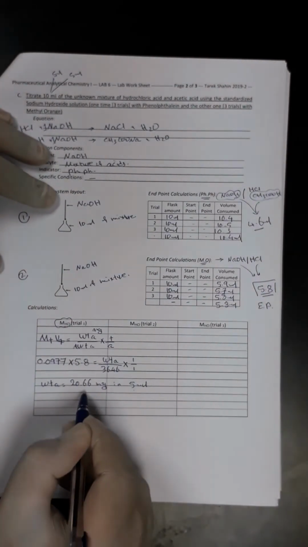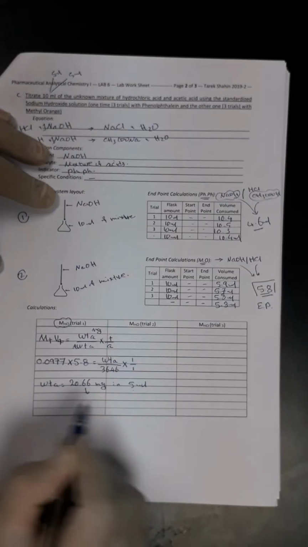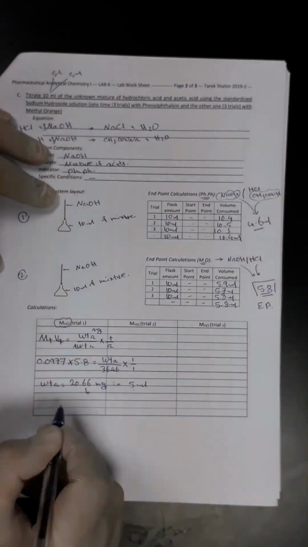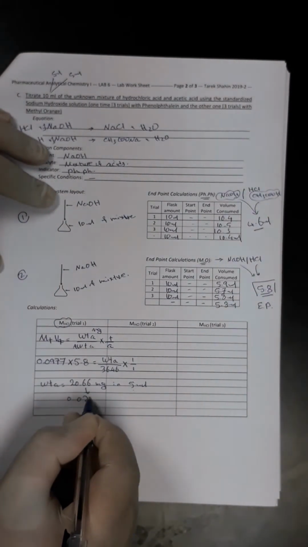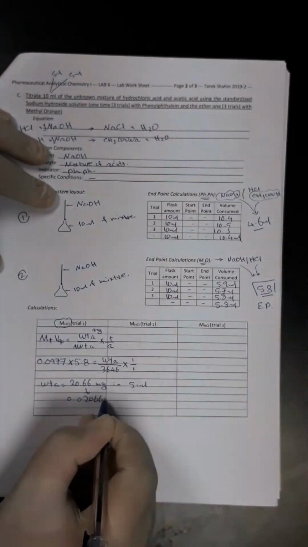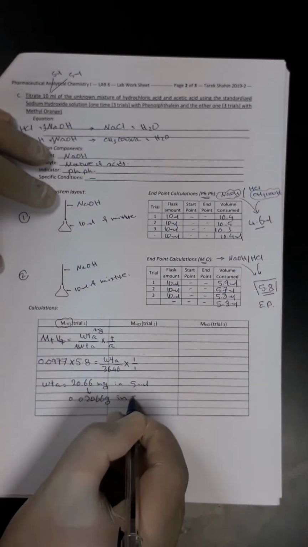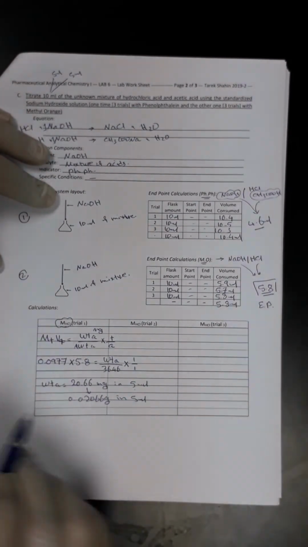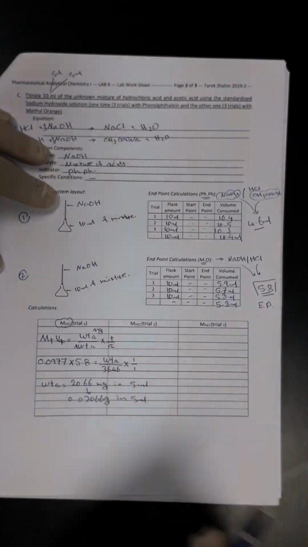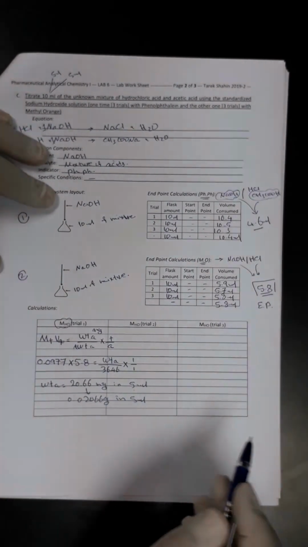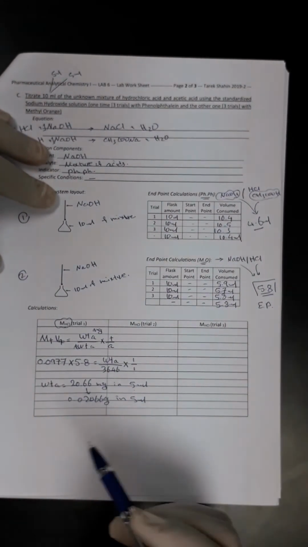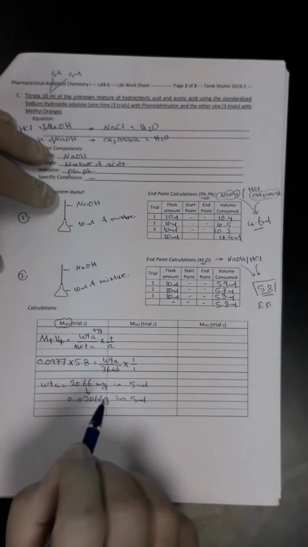So first of all, we have to convert this amount from milligram into grams. So it would be 20.66 divided by 1000, which is 0.02066 grams in 5 ml. But we would like to calculate the molar concentration, which is the number of moles, the weight over the molecular weight, in 1000 ml.